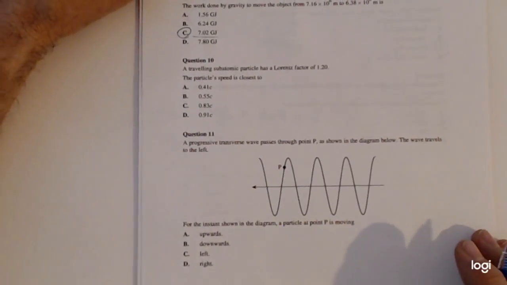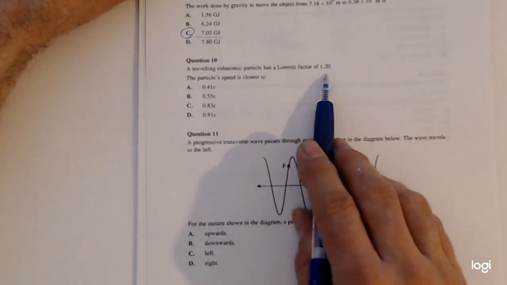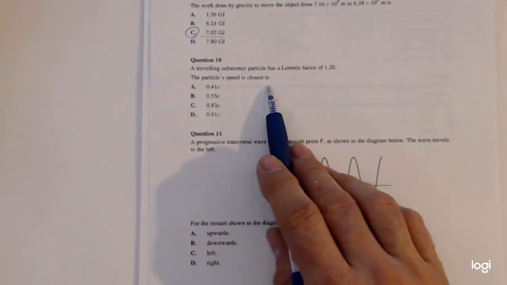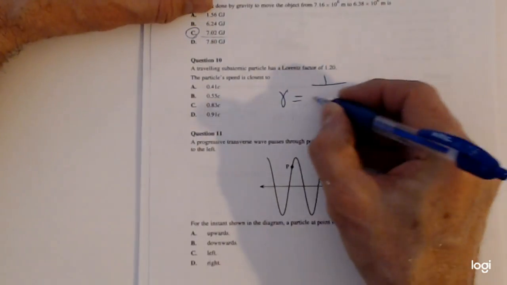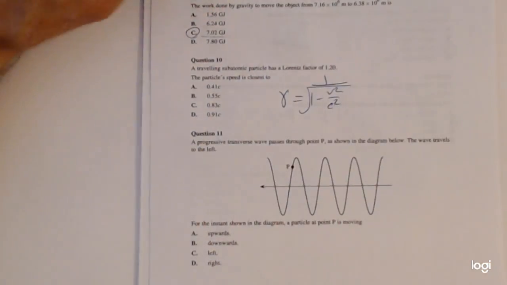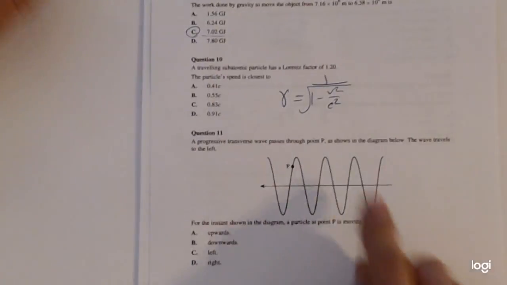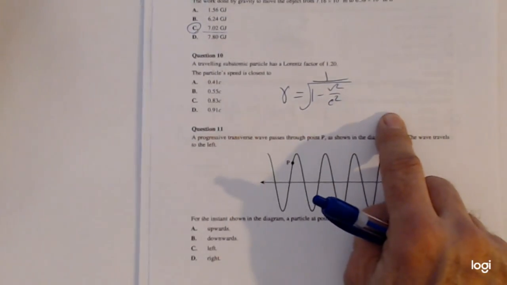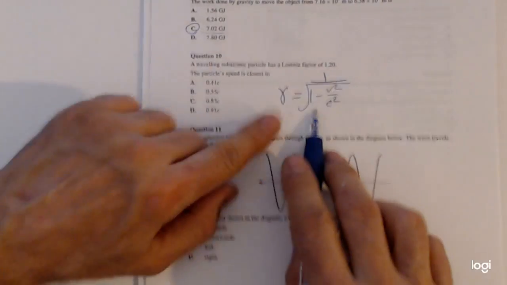Question 10, Lorentz factor question. A traveling subatomic particle has a Lorentz factor of 1.2. How fast is it going? All right, so we're using the Lorentz factor, which is 1 over the square root of 1 minus v squared over c squared. Now when you look at the solutions they've given you for NEAP, they basically go straight from that to another formula. I'm just going to show you that that formula is derived from this one.